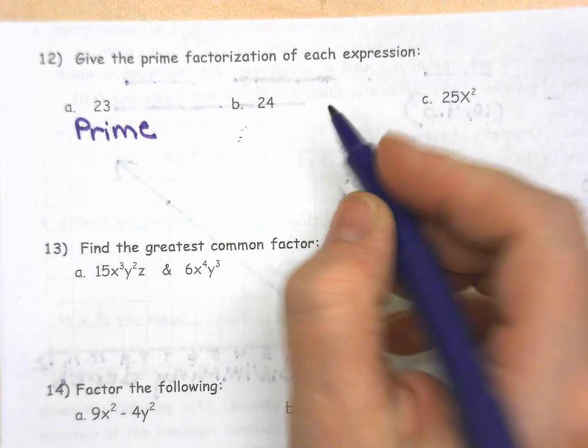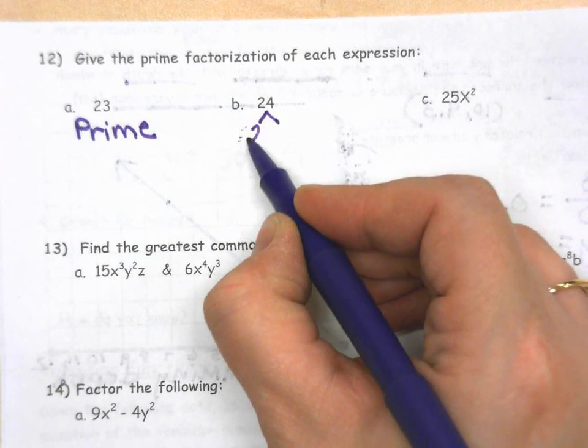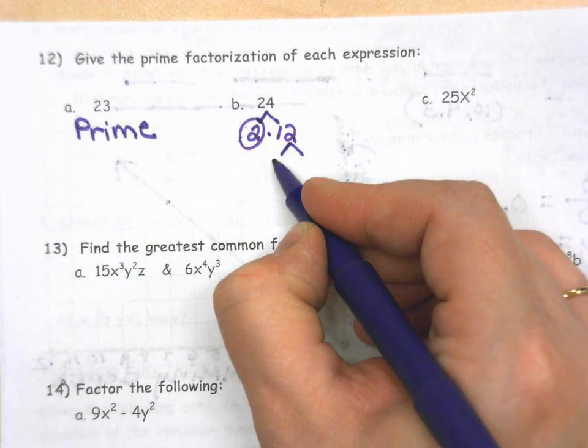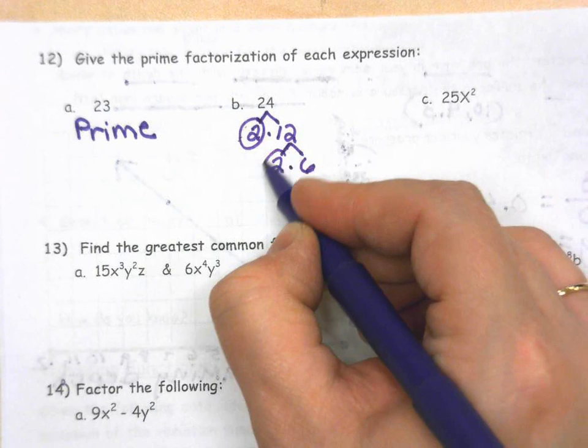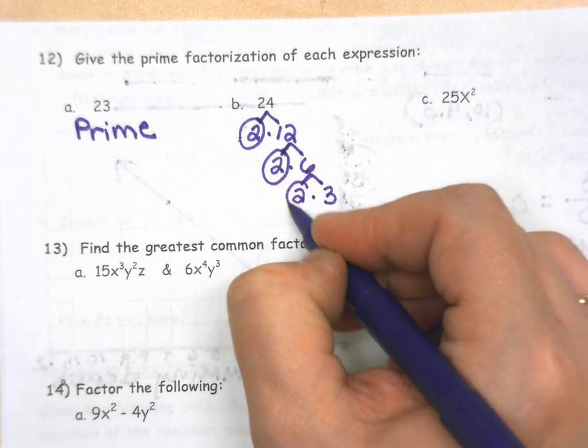To prime factorize 24, it would be 2 times 12, with 2 being prime. Then we'd go 2 times 6, with 2 being prime. And then 2 times 3, with both 2 and 3 being prime.